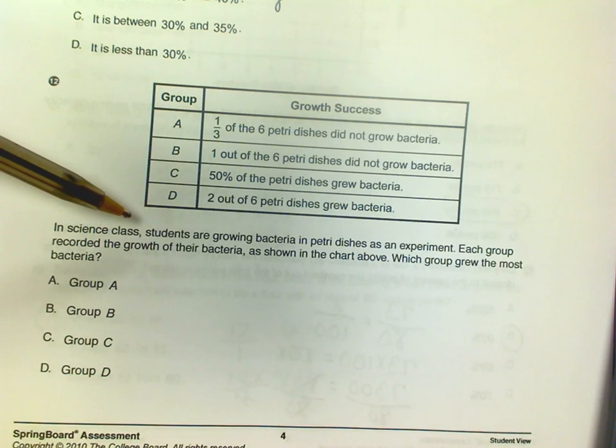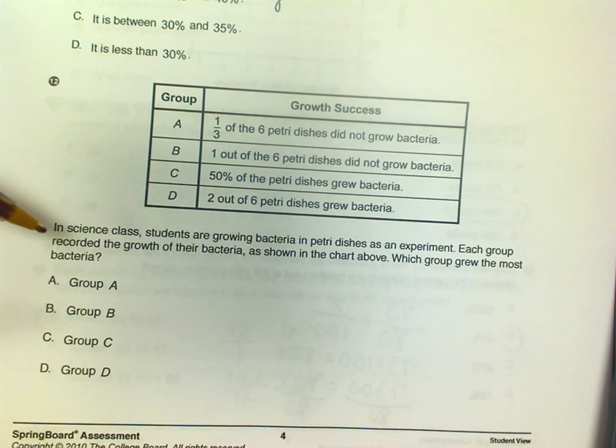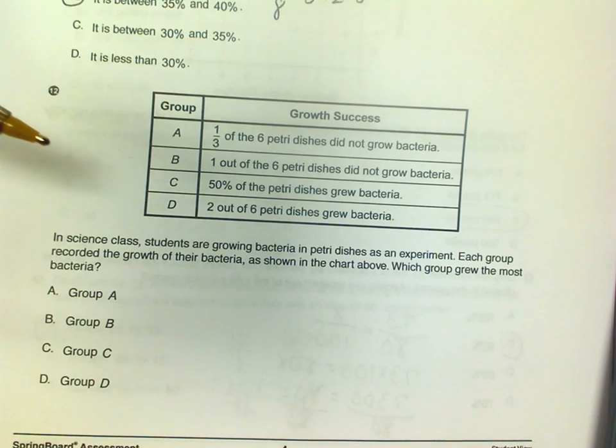In science class, students are growing bacteria in petri dishes as an experiment. Each group recorded the growth of their bacteria as shown in the chart above. Which group grew the most bacteria?